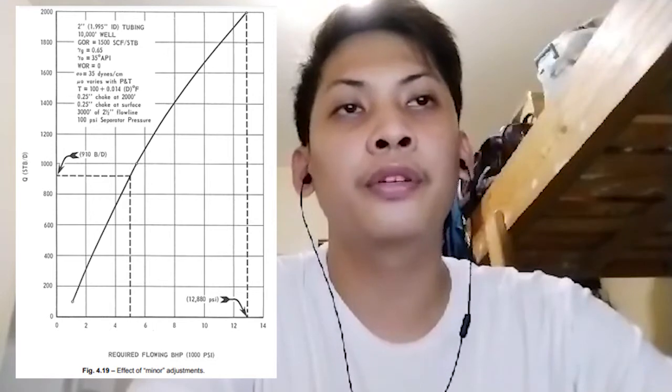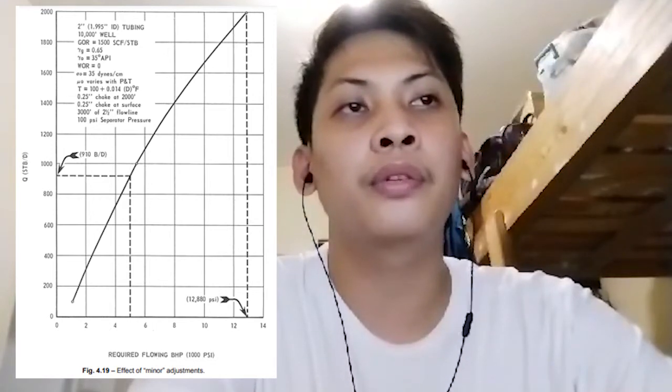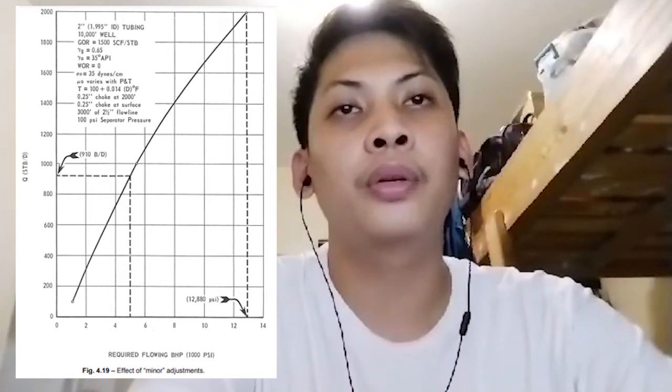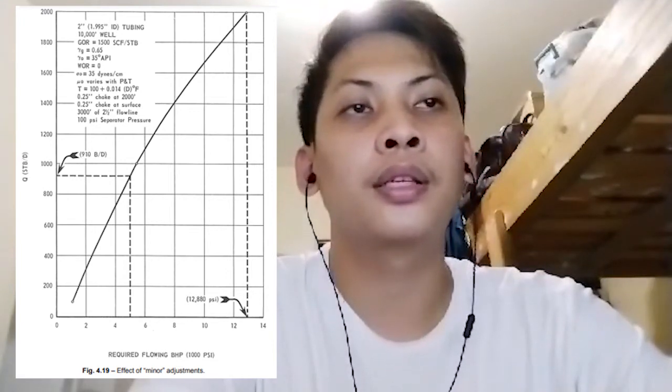This figure depicts the effect of a minor modification to the equipment system on flow rate and necessary flowing bottom hole pressure. All the circumstances are the same as in the previous figure, with two exceptions. The subsurface and surface choke diameters have been reduced to 1/4 inch. It is clear that even such a small change had a big impact on the system productivity.